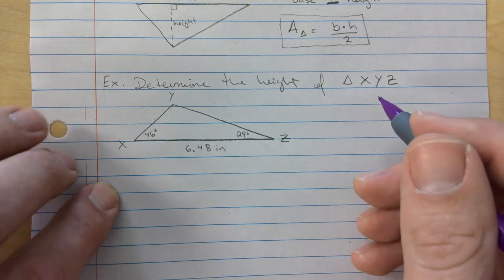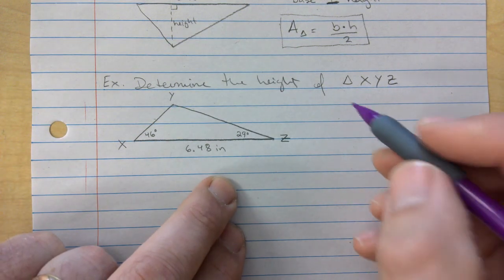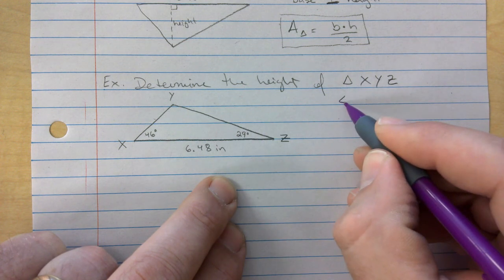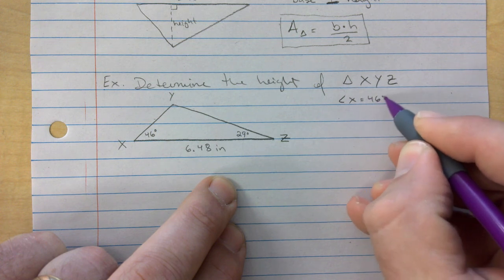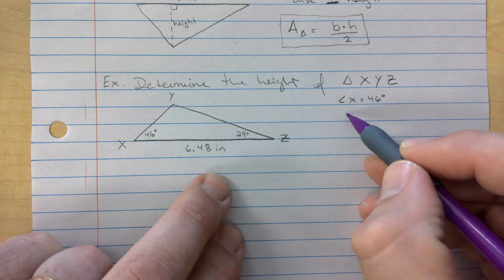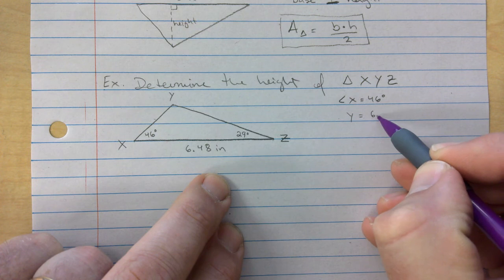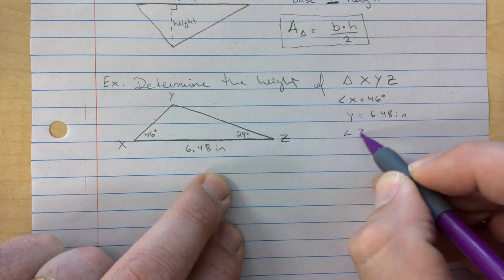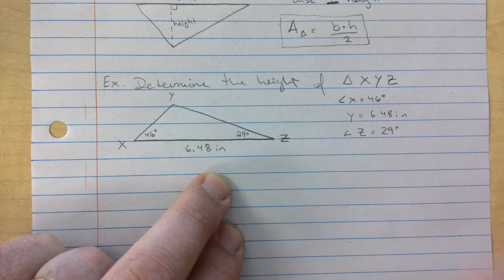Let's say the diagram was not provided. They would say that angle X is 46 degrees, side Y is going to be 6.48 inches, and angle Z is going to be 29 degrees.